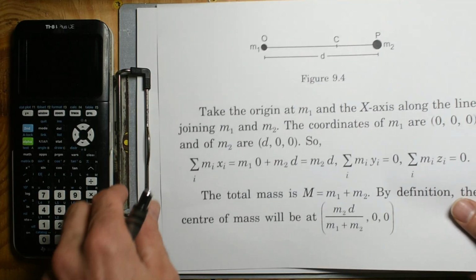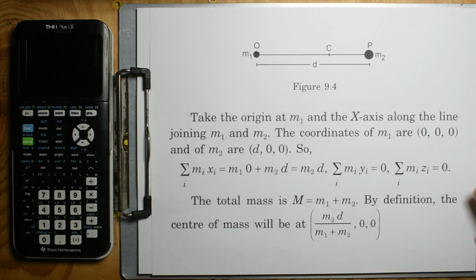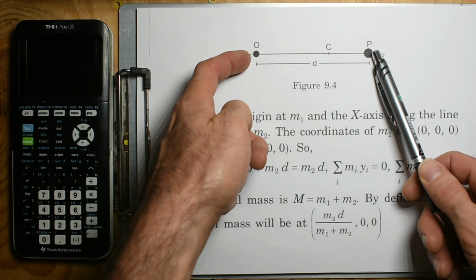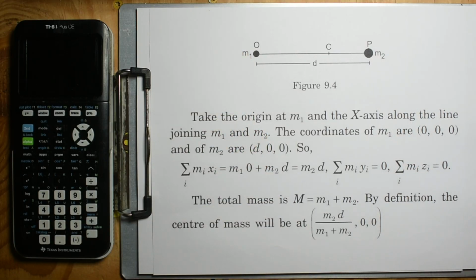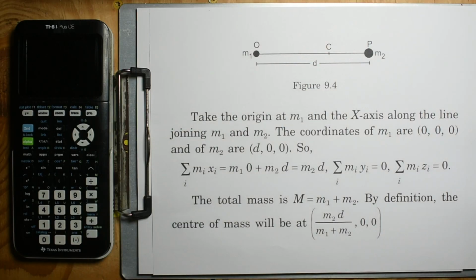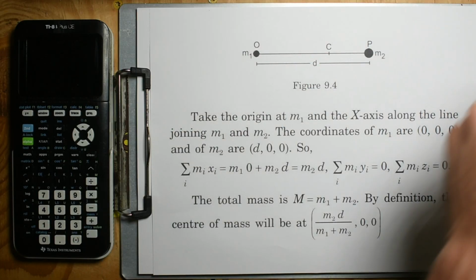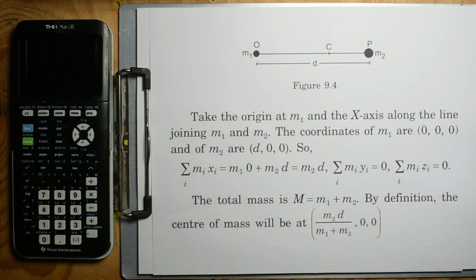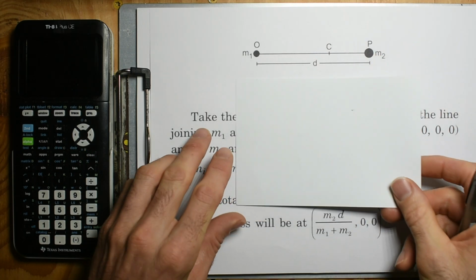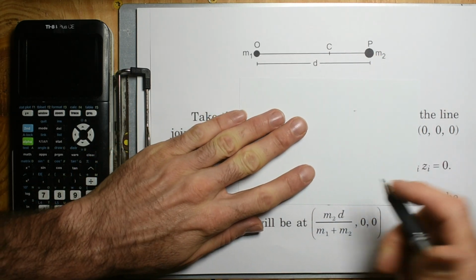Now the first one is just two particles in a line. So if I have two particles, what they do is they take the origin right here. So let's go over this one and then try to tackle the more difficult one. Let's see if I can just do it from memory.